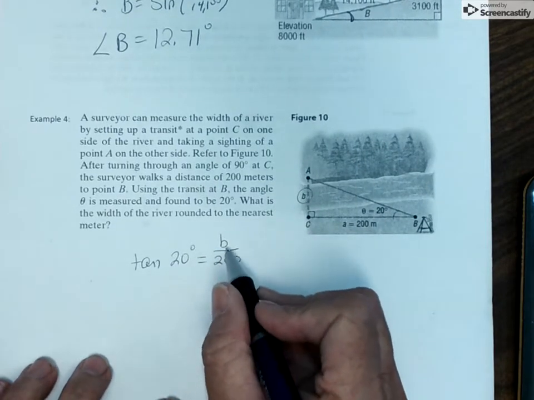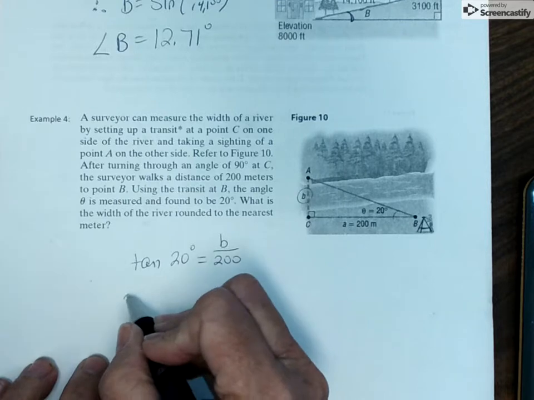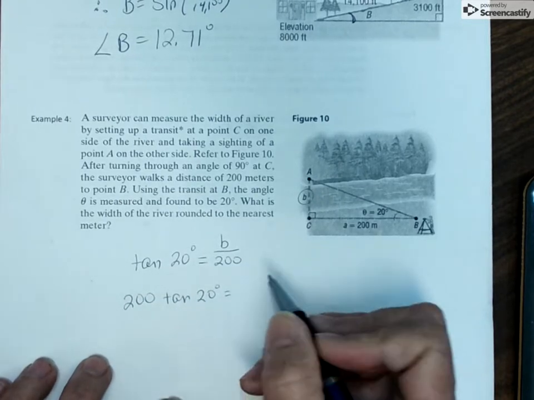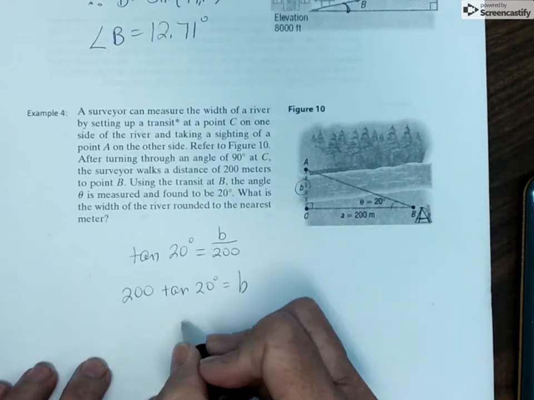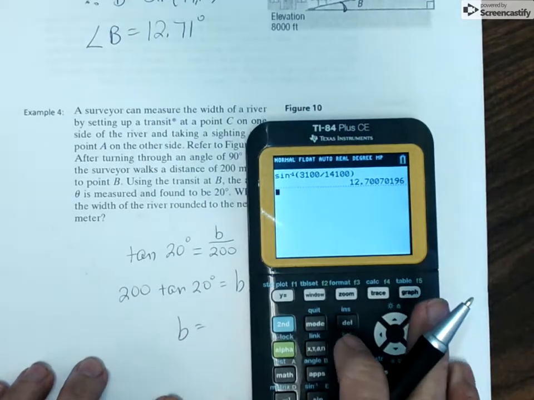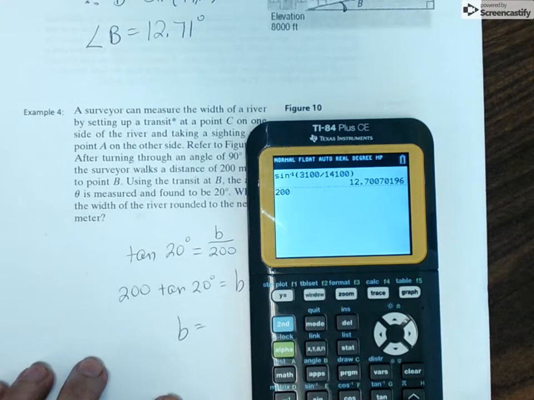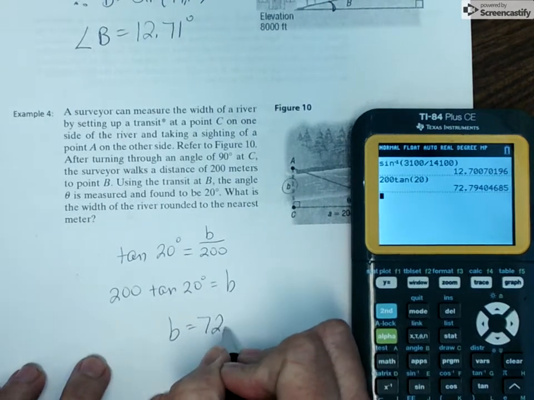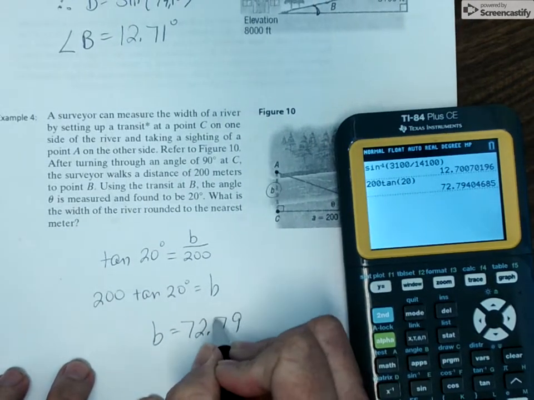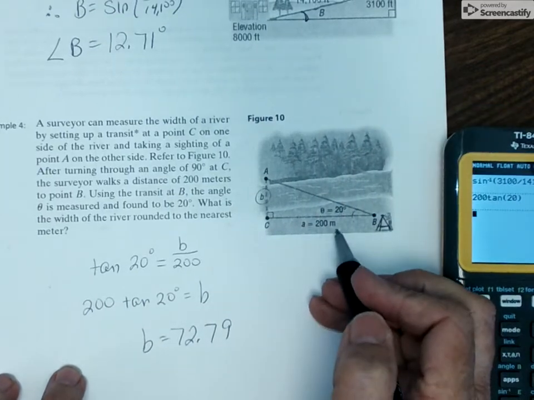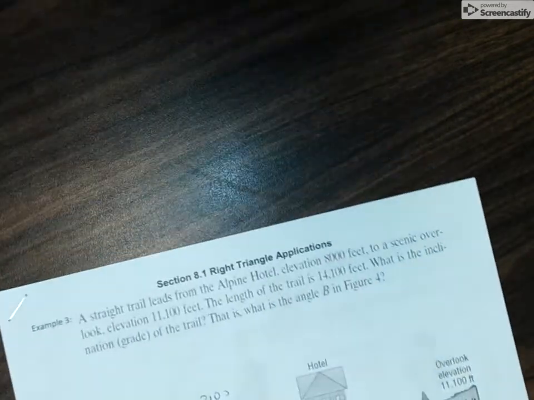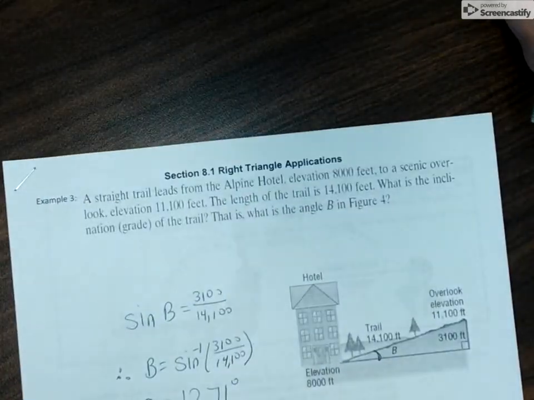So if I'm trying to find B, I would multiply both sides by 200, which gives me 200 times the tangent of 20 degrees, and that's going to be B. So when I plug this in the calculator, 200 tangent of 20, and we get 72.79. And the units would be the same units. So we were in meters, this would be in meters. There we go.